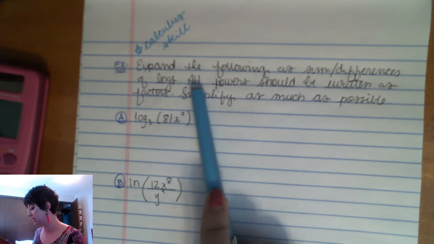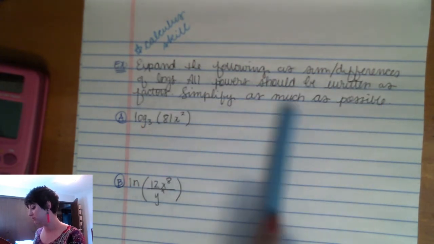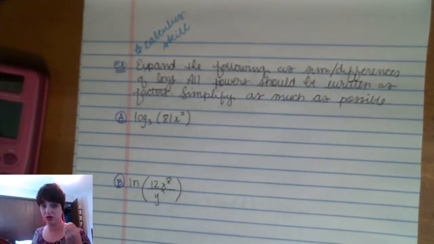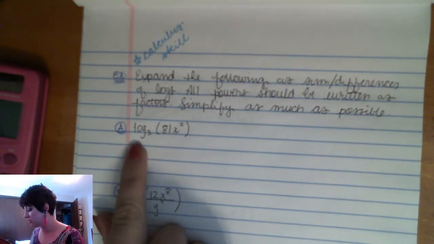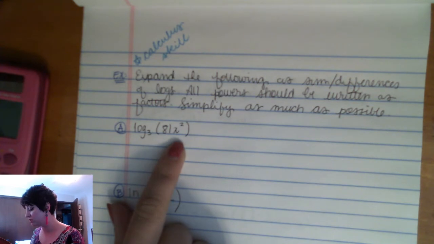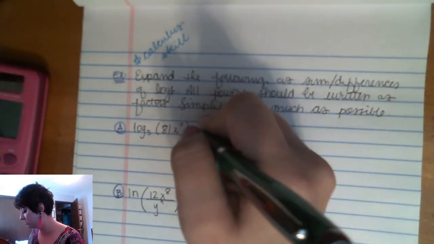All right, the instructions say all powers should be written as factors. Simplify as much as possible. So meaning if there's a logarithm that you can evaluate without a calculator, then you need to do so. So expand the following. The first one is log base 3 of 81 x squared. All right, so I'm going to work this.